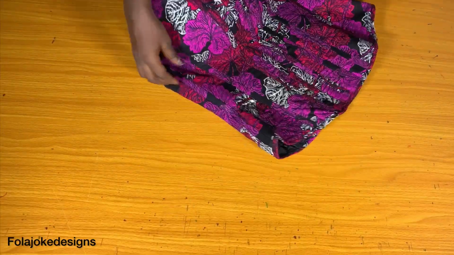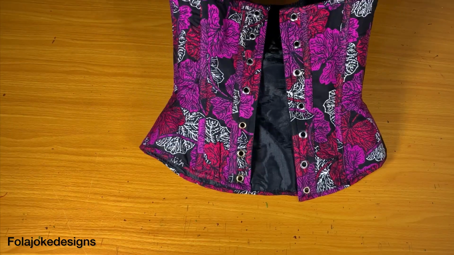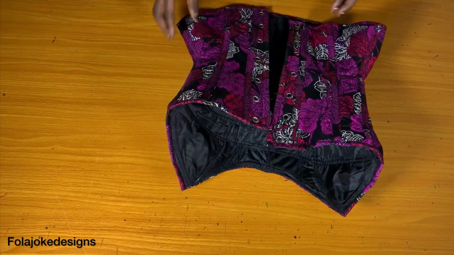My name is Ramont. In this video I'm going to show you guys how to draft this overbust corset blouse. So if it's something that you're interested in, you need to definitely keep on watching. So let's move right into it.